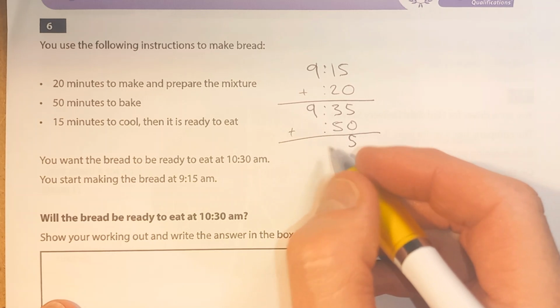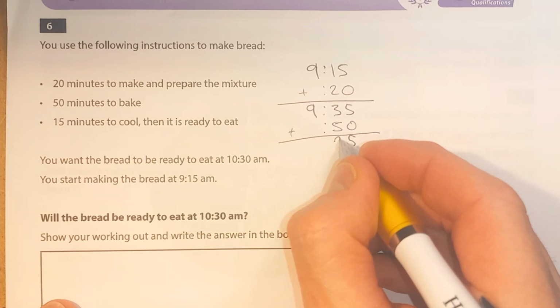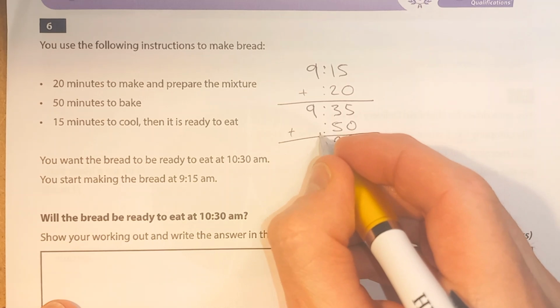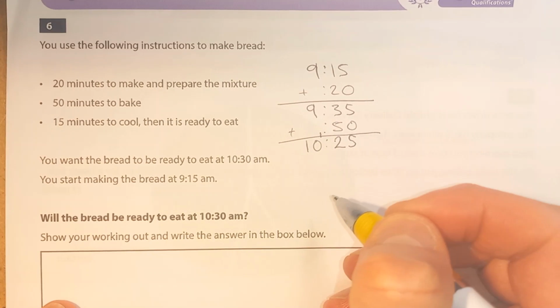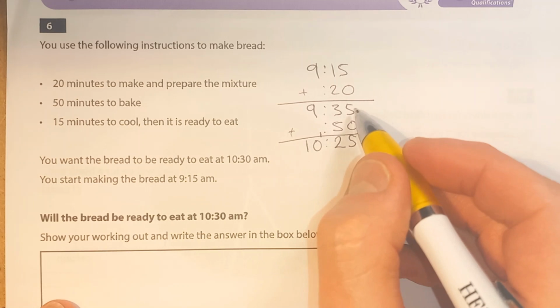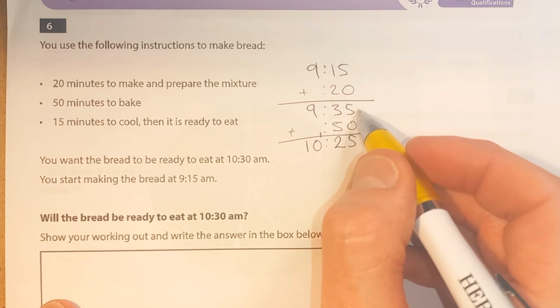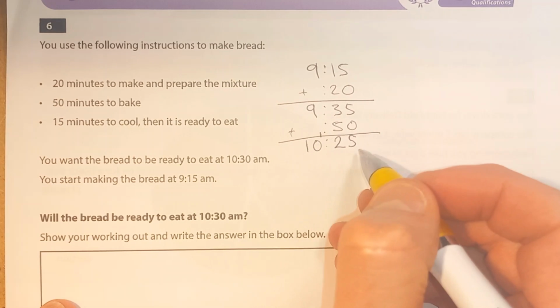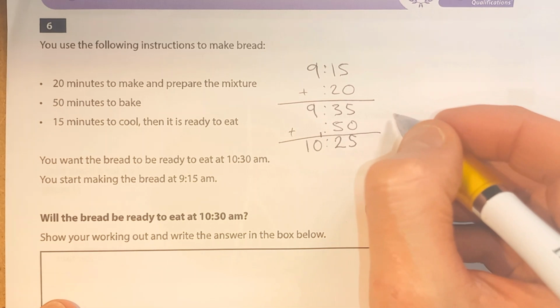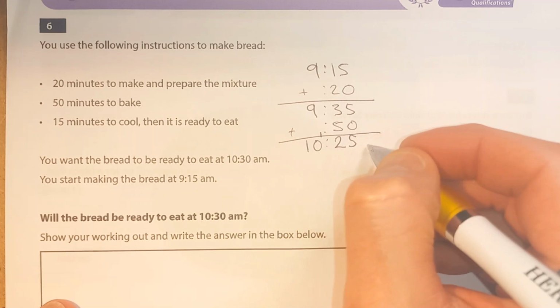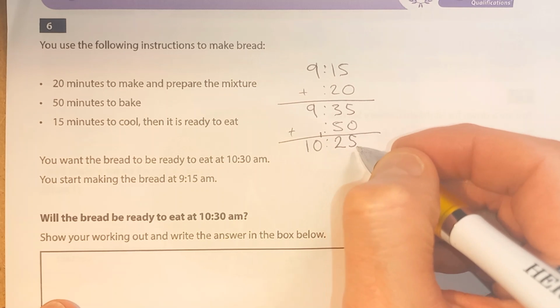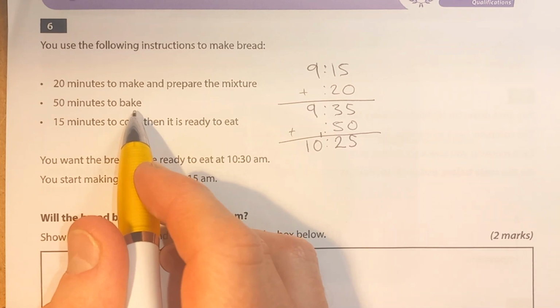So if we think, well, 8 take away 6 is 2, and we can carry 1 over. Now 9 plus 1 is 10. Okay, so if you see, we've gone from 9:35 up to 10:25. So it's taken us 25 minutes to get to 10 o'clock and then an extra 25 minutes to get to 10:25. Okay, hopefully that makes sense.